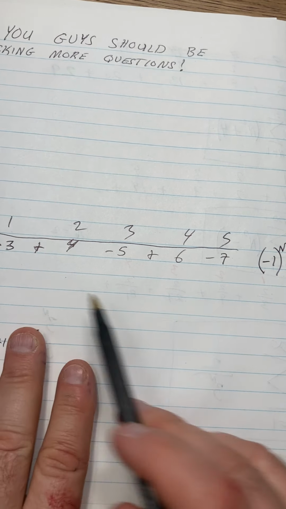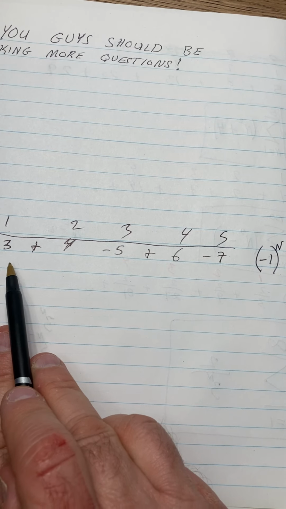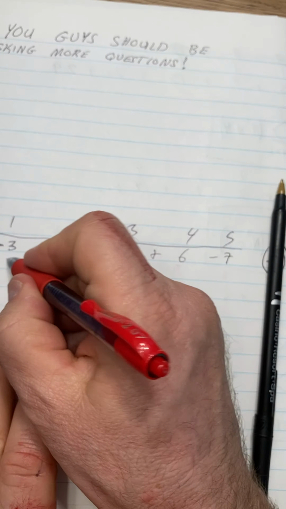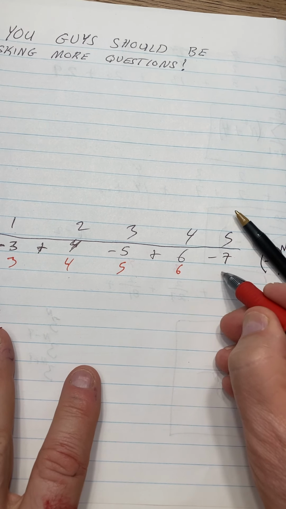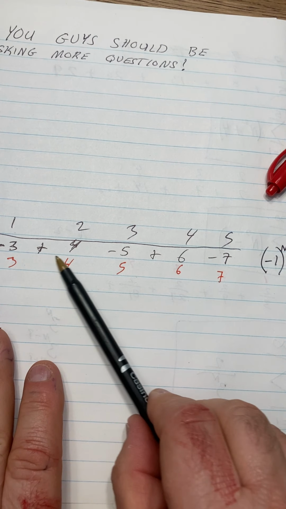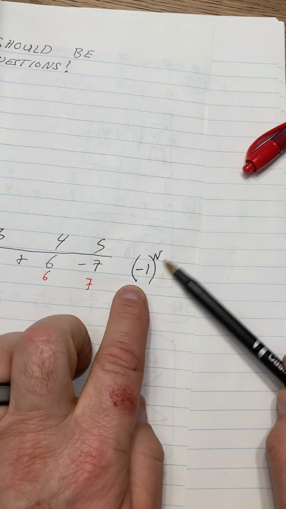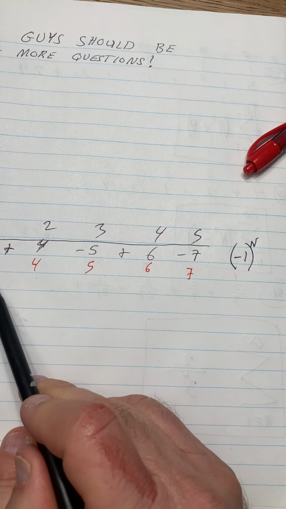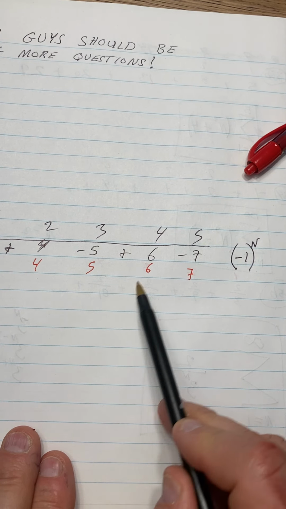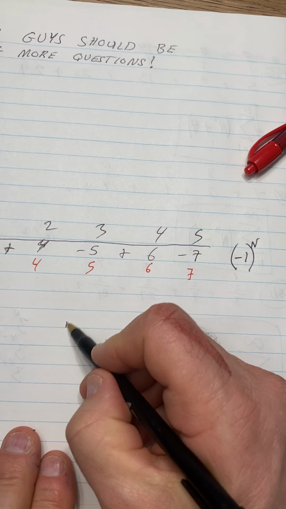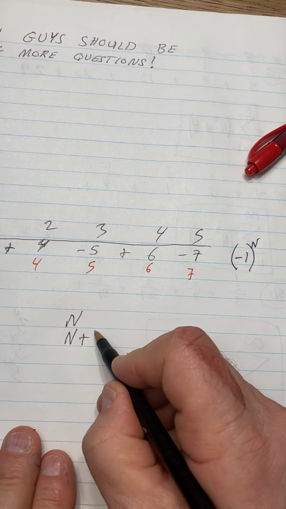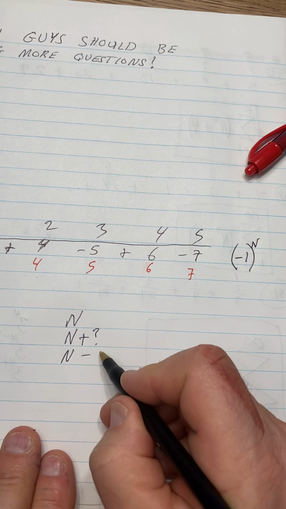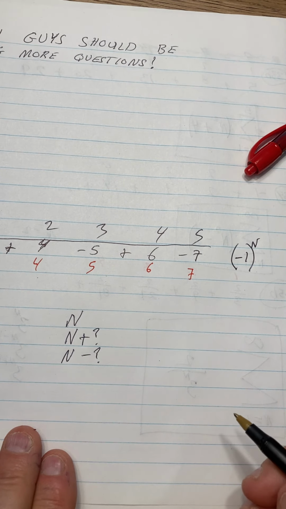Okay? So now I'm just looking at 3, 4, 5, 6, 7. I don't care about the positive or negative right now because that's taken care of. So we're adding 1, adding 1, adding 1, adding 1. So it looks like it's just n, or n plus something, or n minus something.